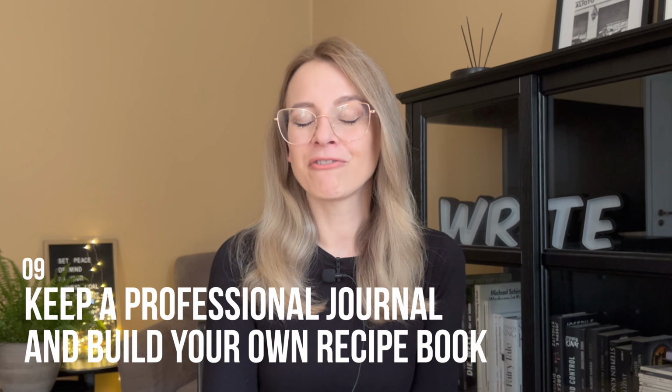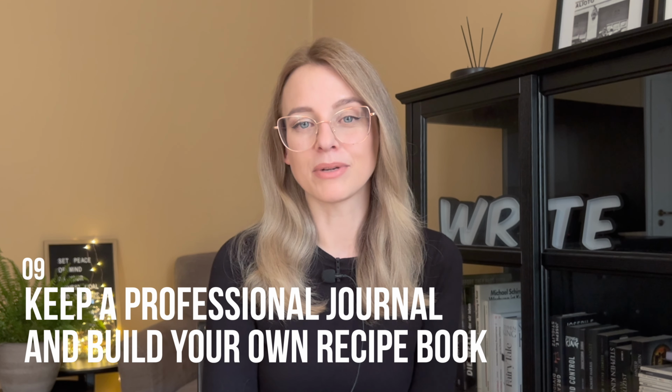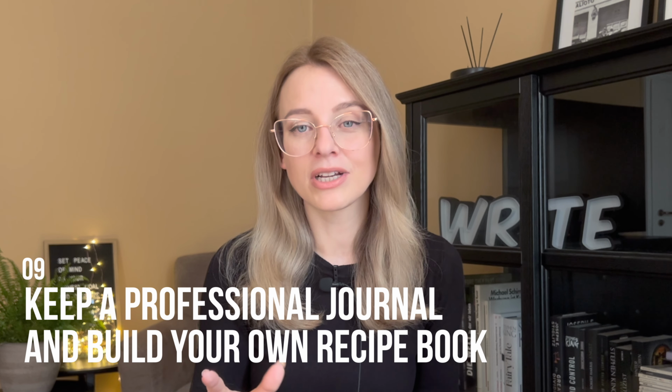Number nine, keep a professional journal and build your own recipe book with all the things that you collect along the way, okay? Approaches, methods, tools, the things that you learn from your metrics, from your competitor analysis, your everyday experience of writing UX copy. Write down what works for you and what doesn't.